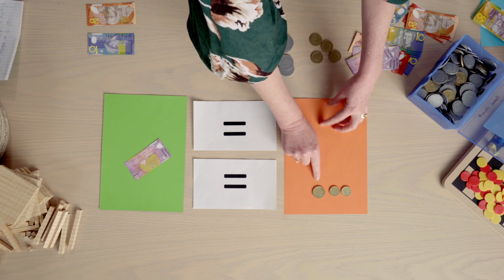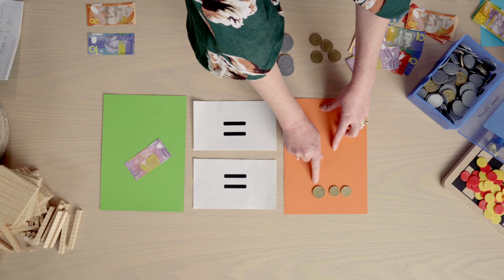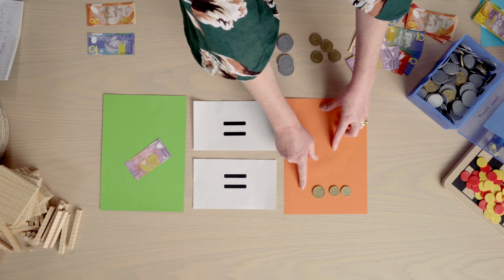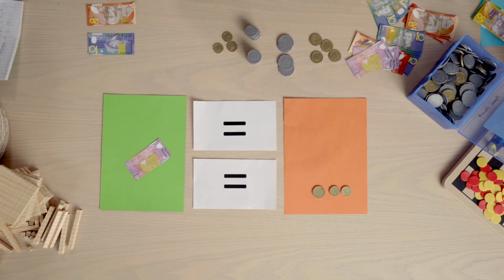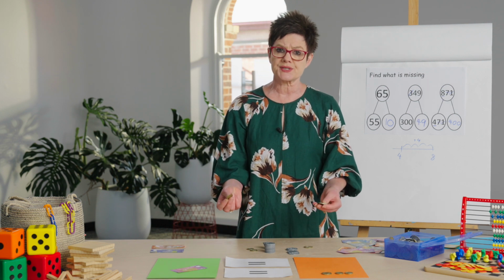So I'm going to have a think about a nice quick way of finding $5. So a 2, a 2 and a 1 will make $5 if I'm using my gold coins, my dollar coins. And another way I might be able to make that is I might use some of my 1s and a 2 at the same time.